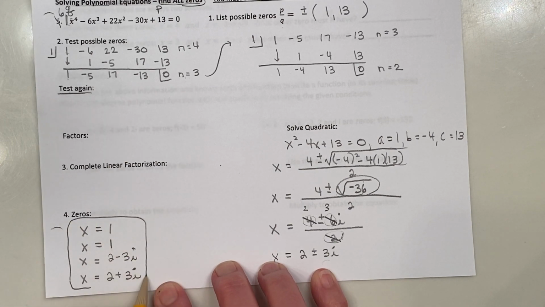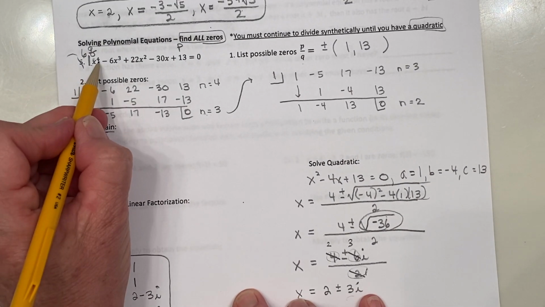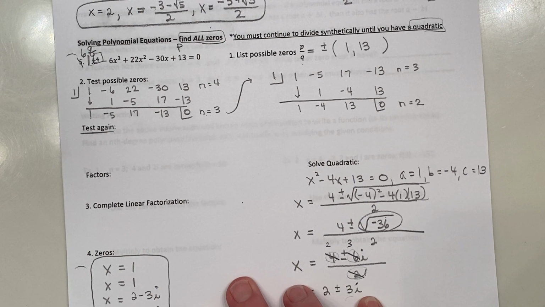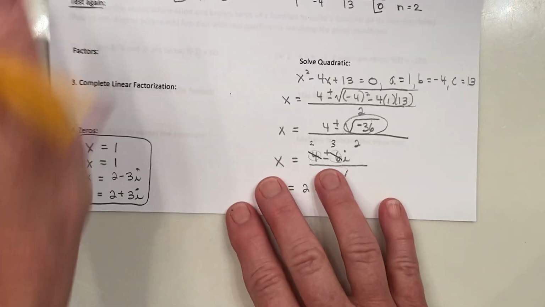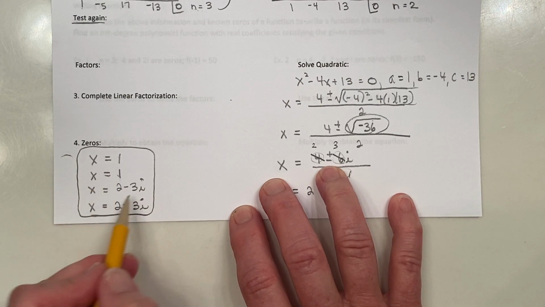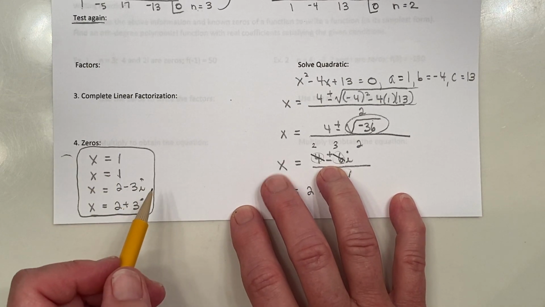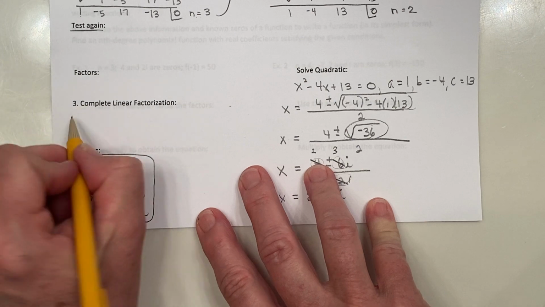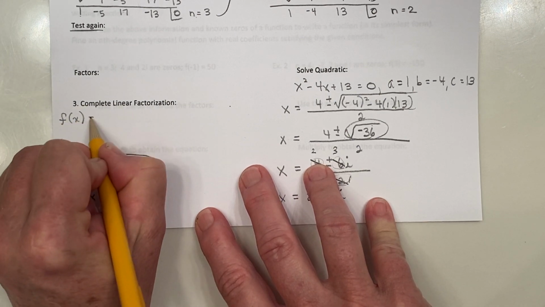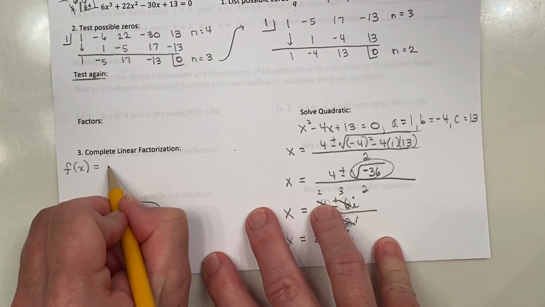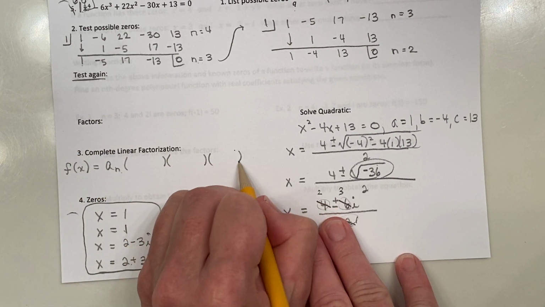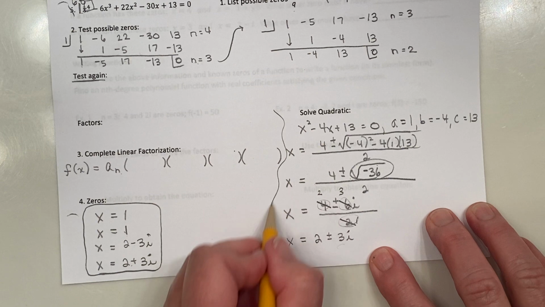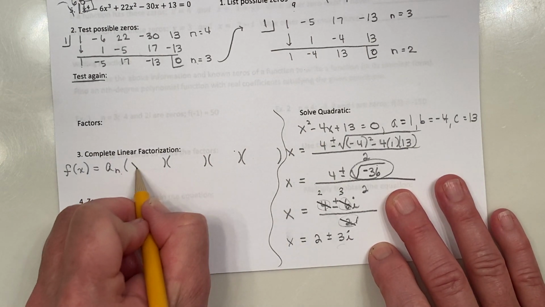I knew I should have 4 zeros because the highest exponent, the degree, tells you how many solutions you should have, how many zeros. So notice that of my 4 solutions, I can say 2 of them are rational and 2 of them are imaginary. Okay, and to complete the linear factorization, if I call that function f of x, I can have that constant here. And because I have 4 zeros, I've got to have 4 factors. So x minus 1 twice.